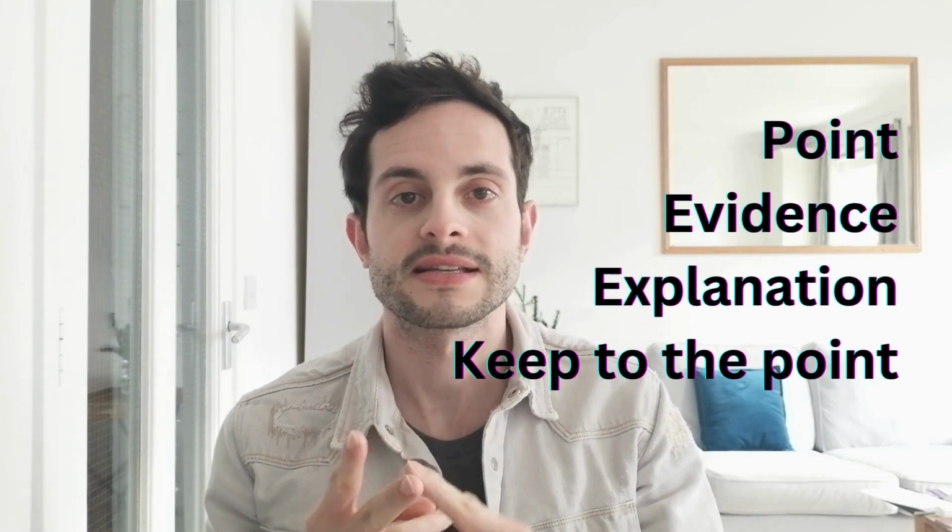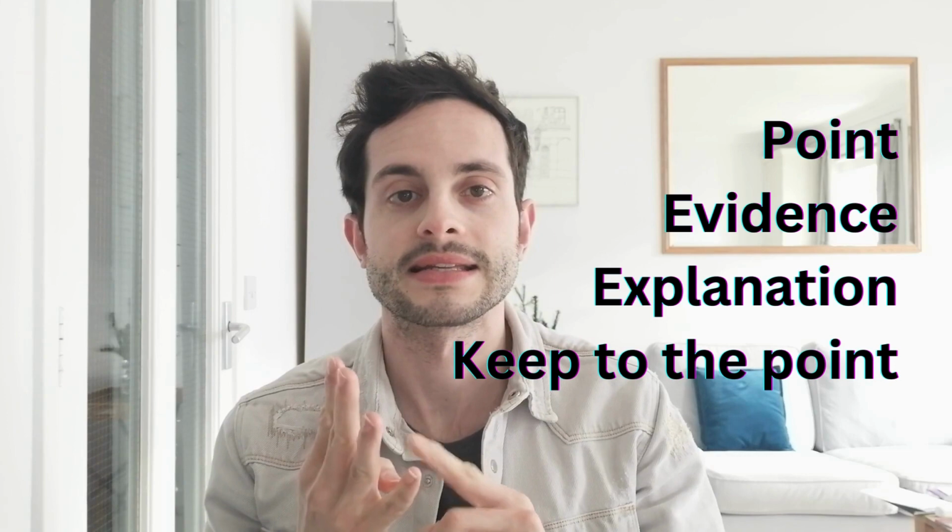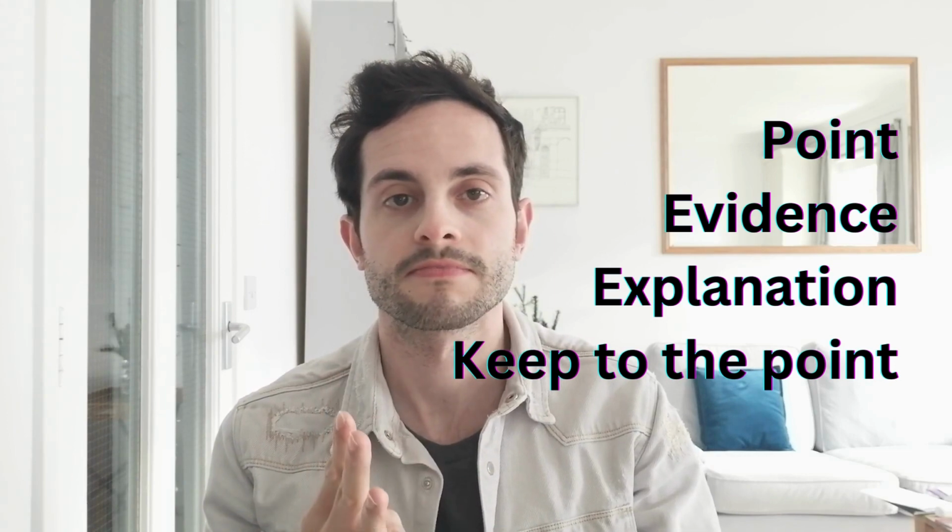So, before we get too deep into this peak paragraph structure, we need to break it down. What exactly does peak stand for? So, peak, P-E-E-K, stands for point, evidence, explanation, and keep to the point. So let's have a look firstly at the P, which is the point part of your paragraph.